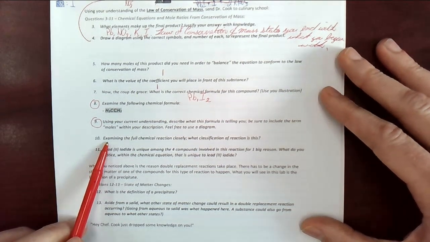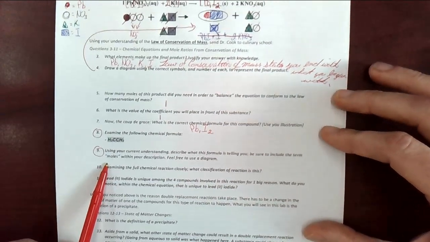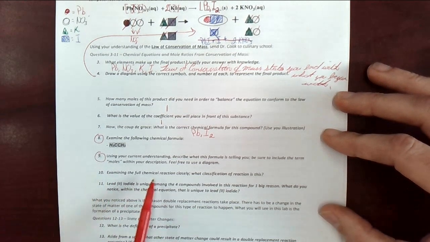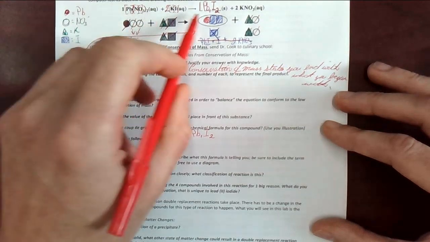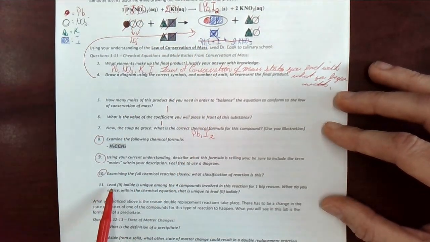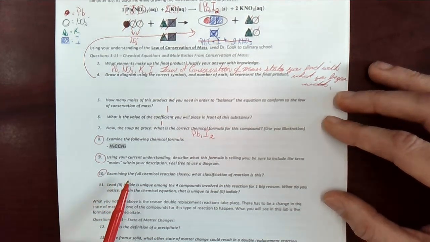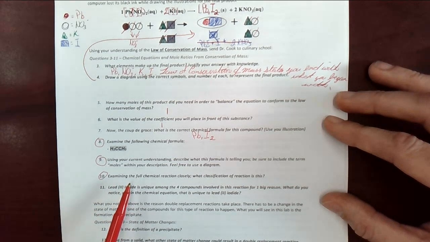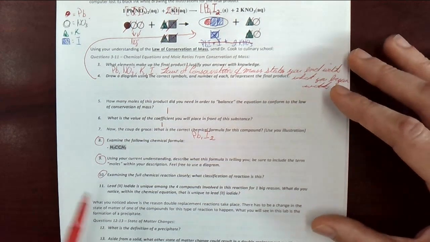So let's look back at question 10, and the full chemical reaction up there. Examining the full chemical reaction closely, what classification of reaction is this? I'm going to have you do that. Is it synthesis, decomposition, combustion, single replacement, or double replacement? What is the classification of reaction there?